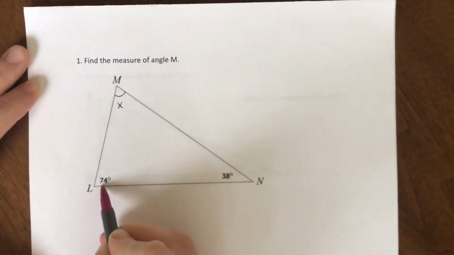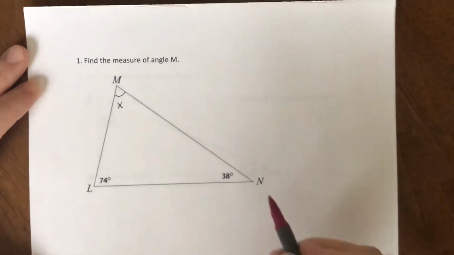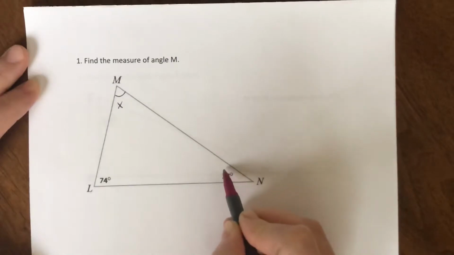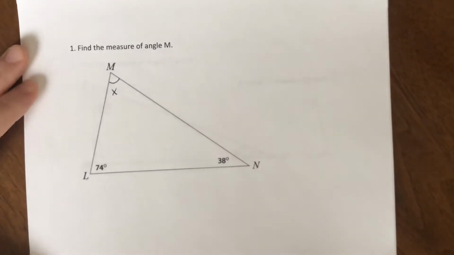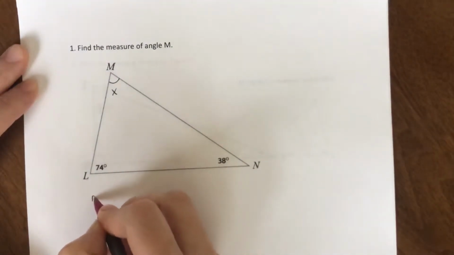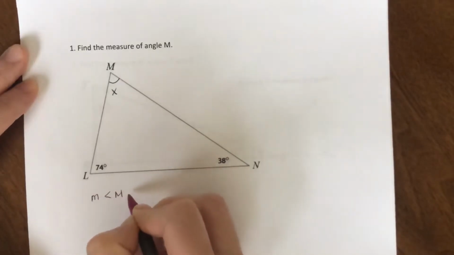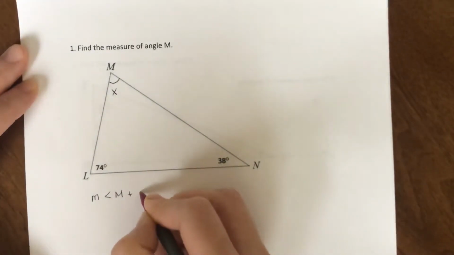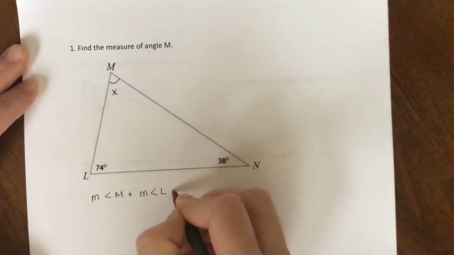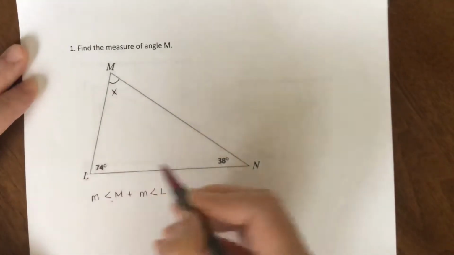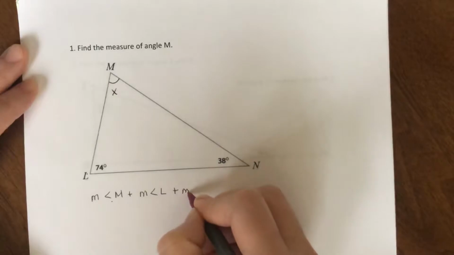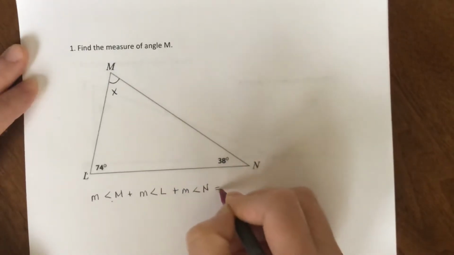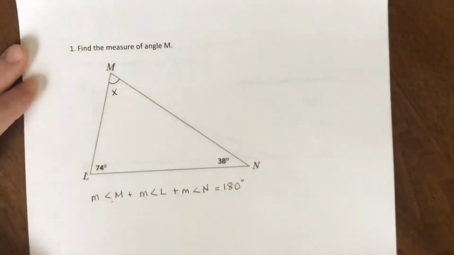Angle L is 74 degrees and angle N is 38 degrees. So I know all the interior angles add up to 180 degrees. So M, L, and angle N equals 180 degrees.